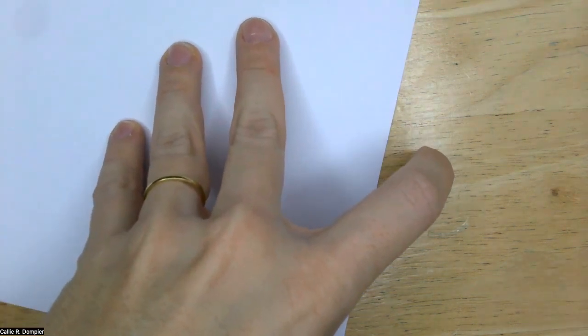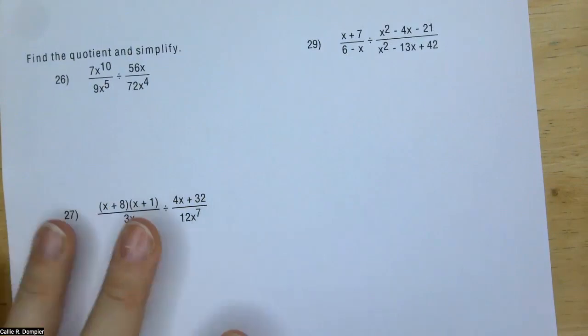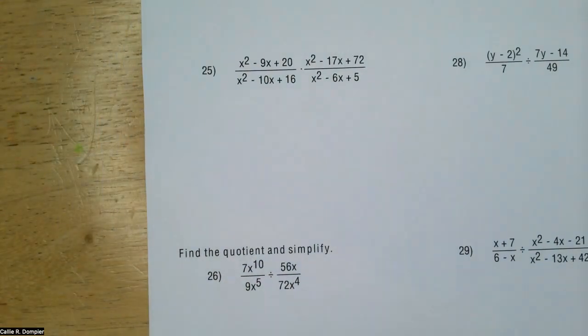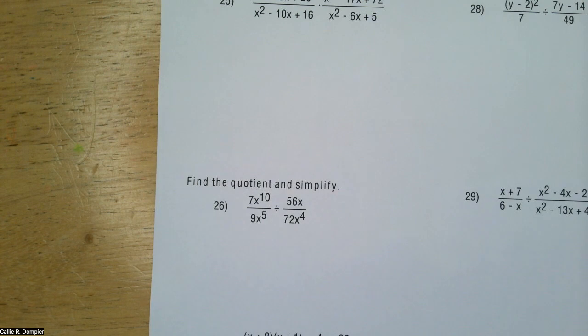$25. All right, we are moving on to division. Do not worry. Remember the rule for dividing anything. It's just like multiplication, but first you KFC it. You keep the first term, flip the second term, and change from division to multiplication. We've got one more multiplication.